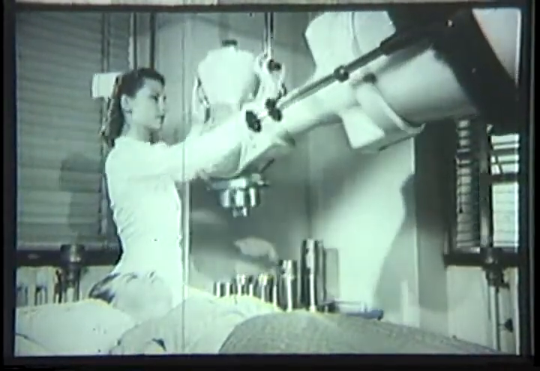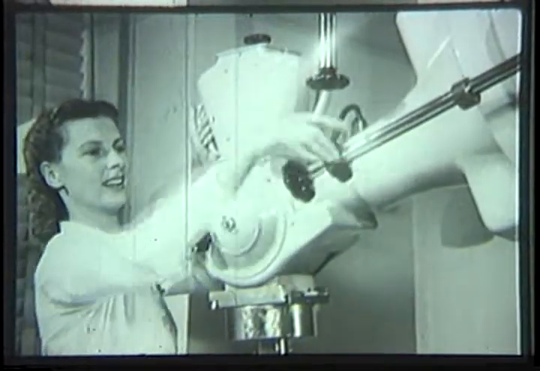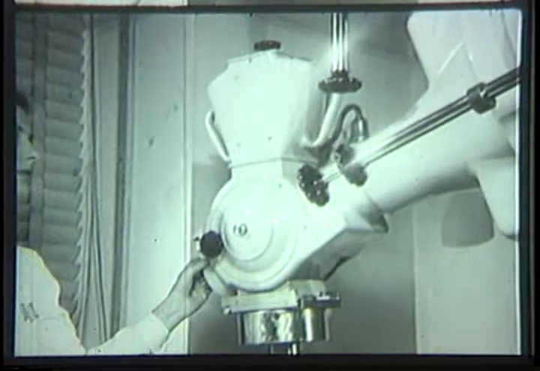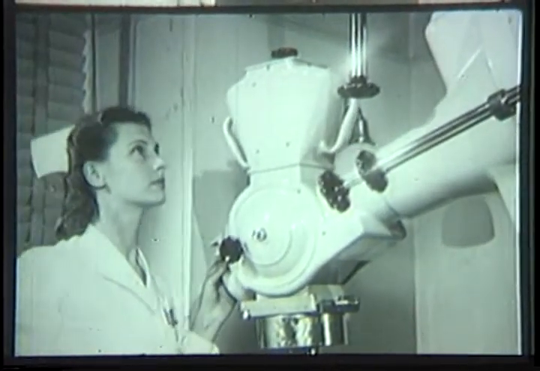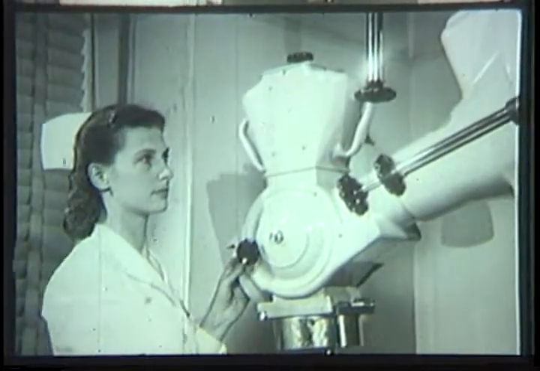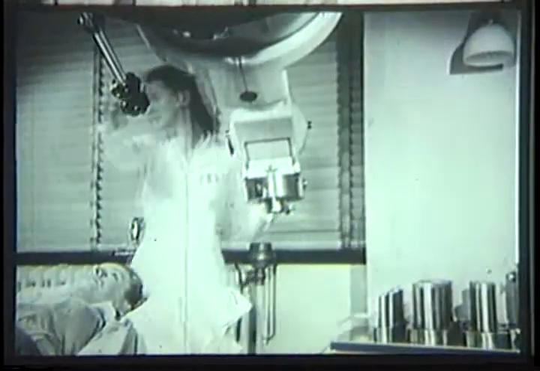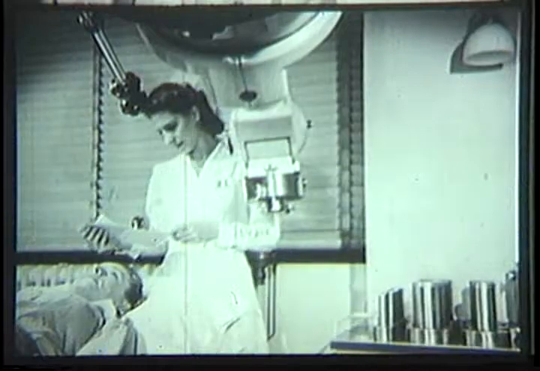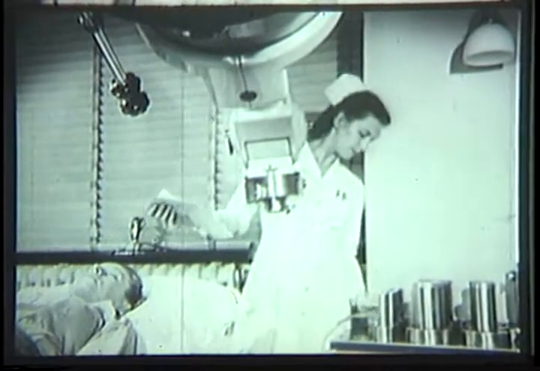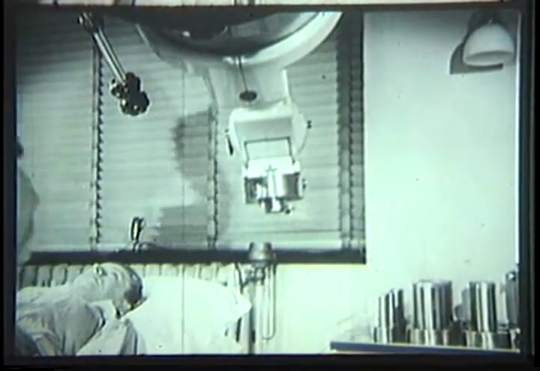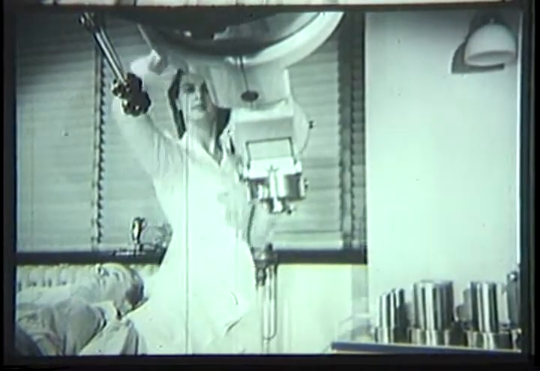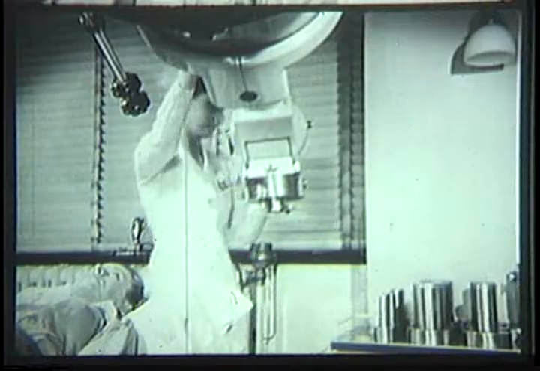Then the nurse technician quickly swings the X-ray machine into position and tightens the adjustment levers. And now the head is turned so the rays will be aimed correctly.